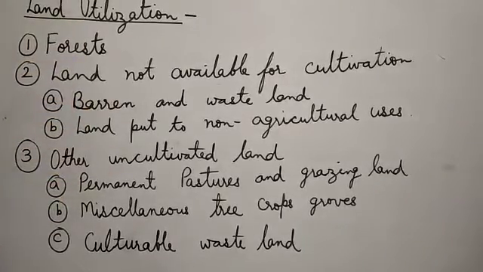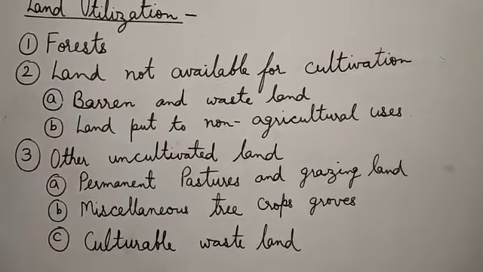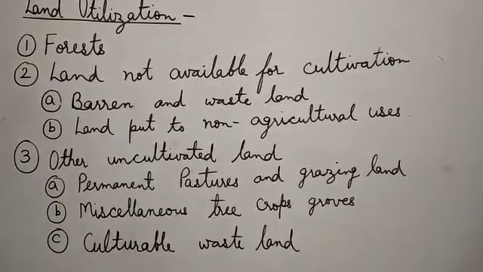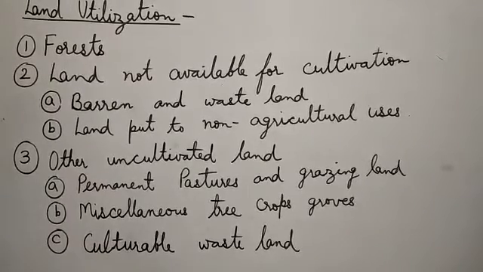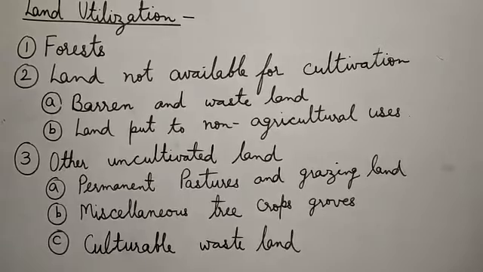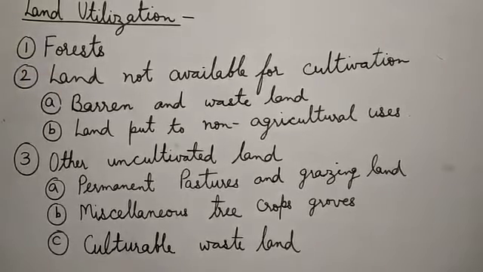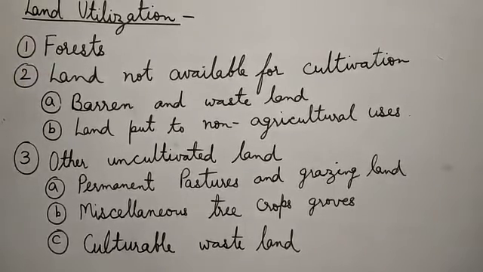Then miscellaneous tree crops and groves. These include the thatching grasses, the bamboo, the bushes. And we can see lots of trees. They grow in different plots. So these areas are also uncultivated land.